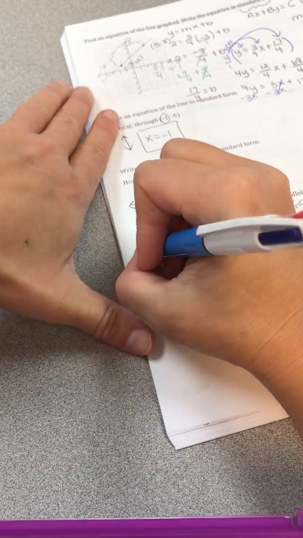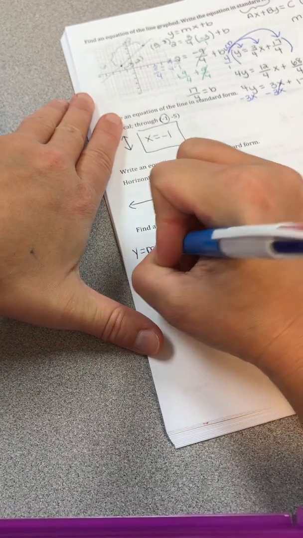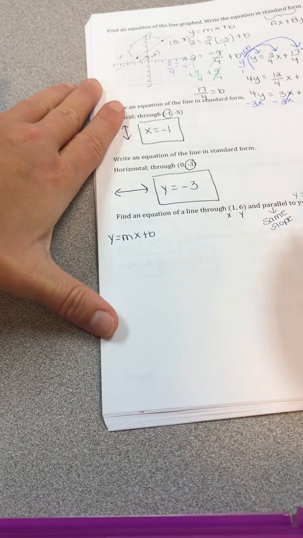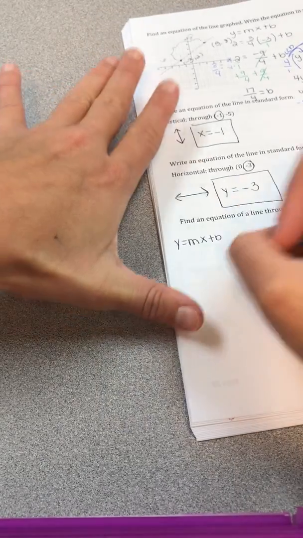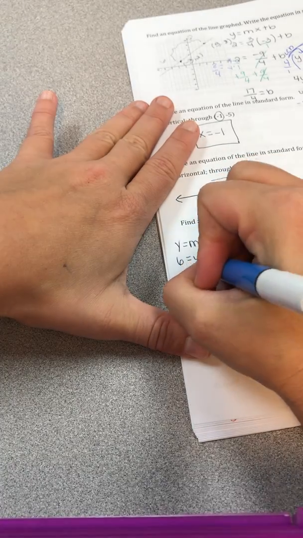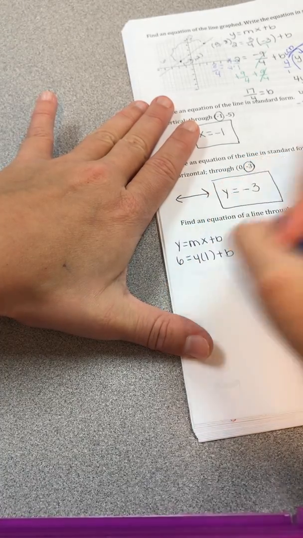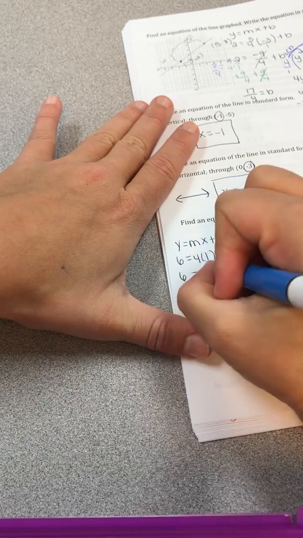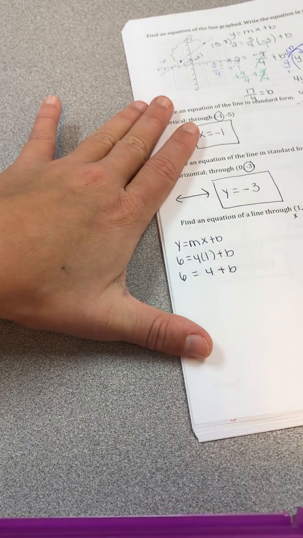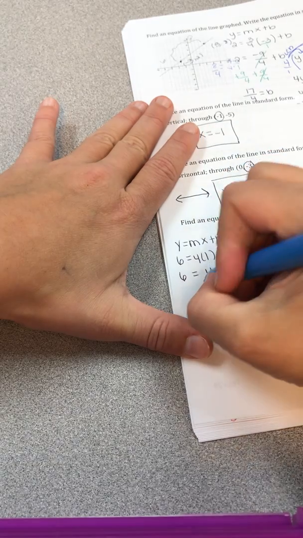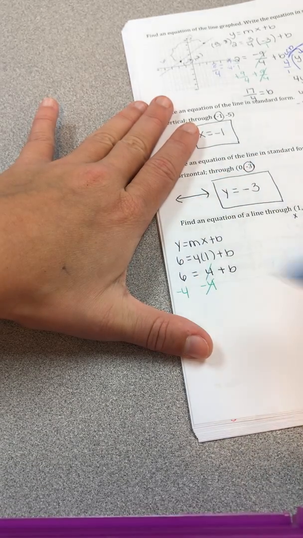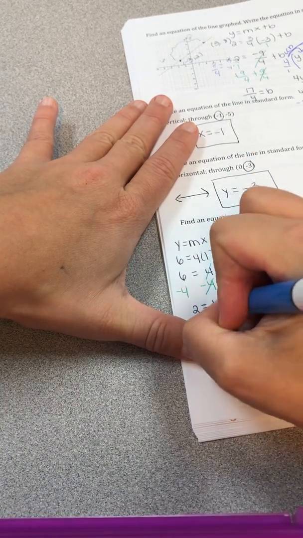So first I can put this into my slope-intercept form, y equals mx plus b. We don't know b yet, but we can solve for it. So my y is 6, my m is 4, my x is 1, plus b. 6 equals 4 times 1 is 4, plus b. Subtracting 4 from both sides to get b by itself, we're left with 2 equals b.